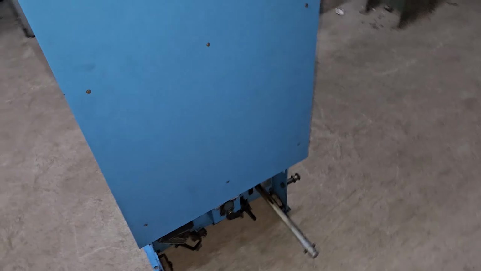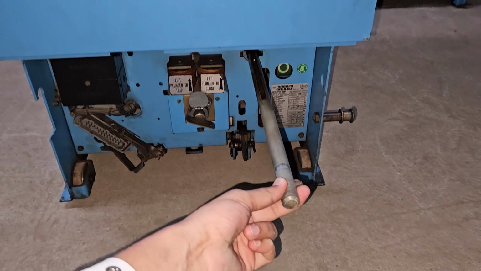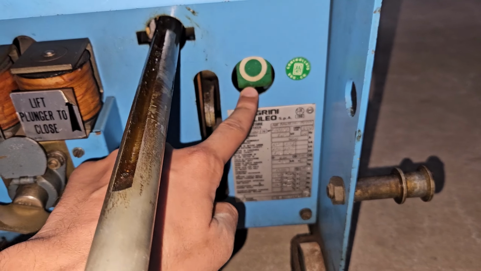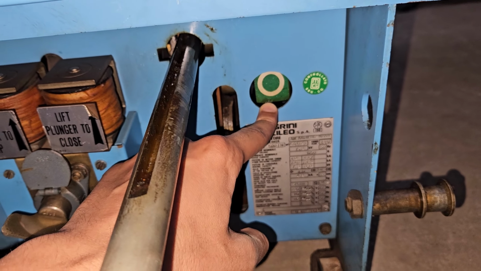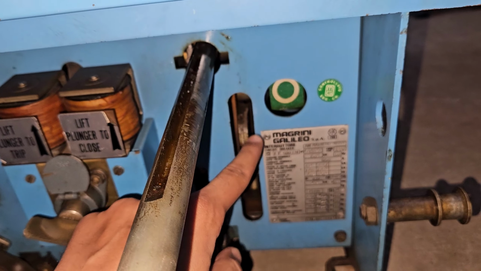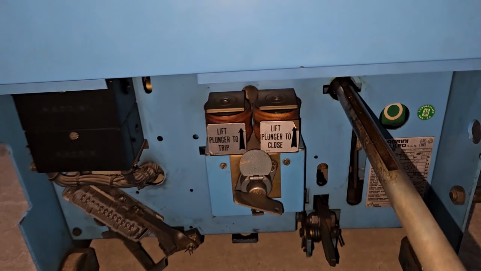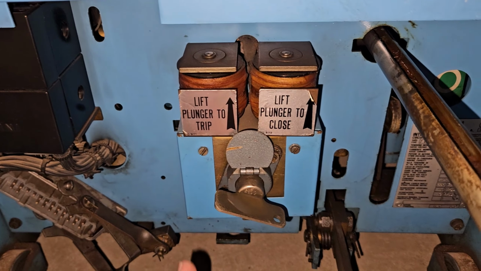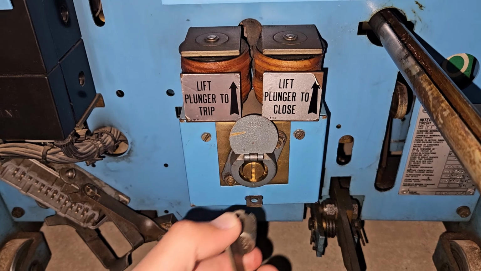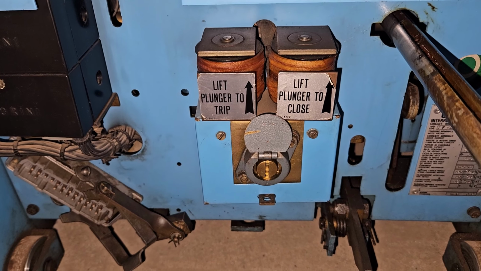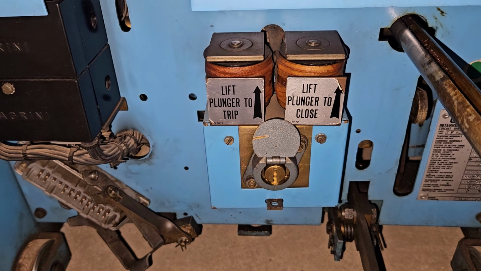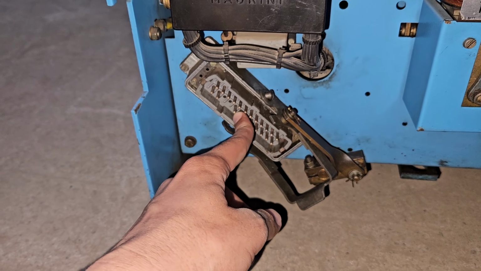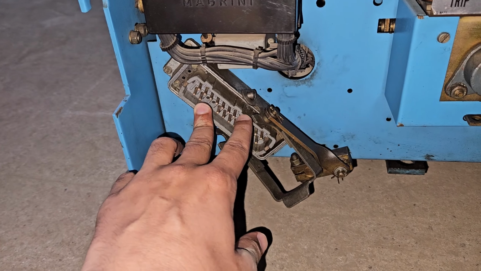While on the front side, this lever is used to rack in and rack out the circuit breaker, and we have here an indication that the circuit breaker is in open state, and from here you can manually charge the circuit breaker. Here we have the tripping coil and closing coil, and here there is a locking key. Once you lock and remove this key, you cannot perform open close operation. On this side there is a control circuit socket, and here you have to insert the control circuit plug.